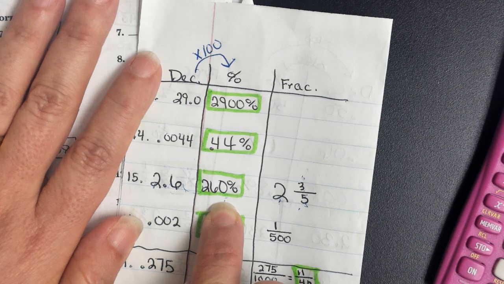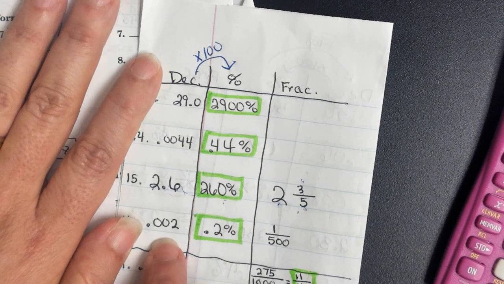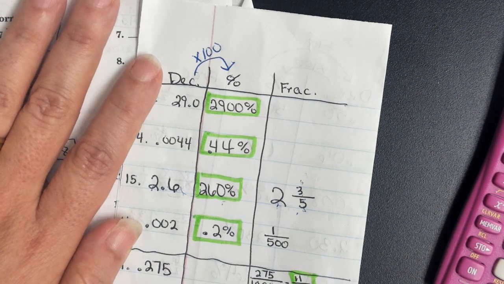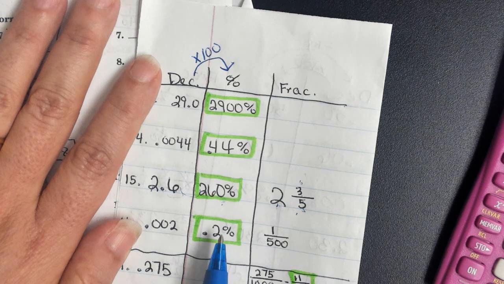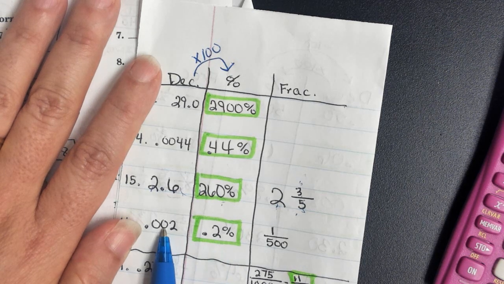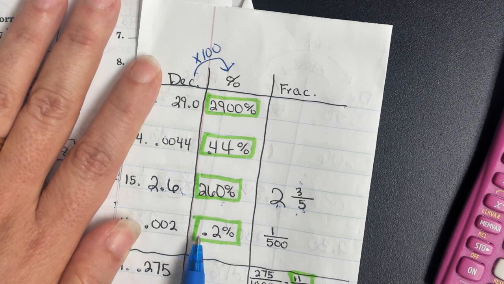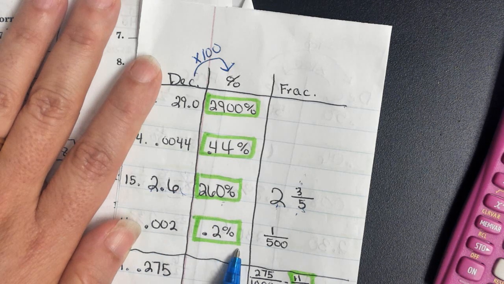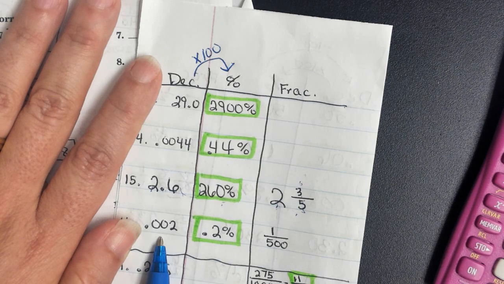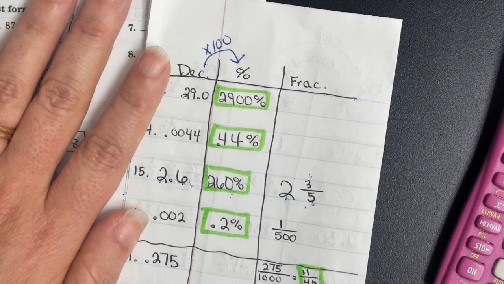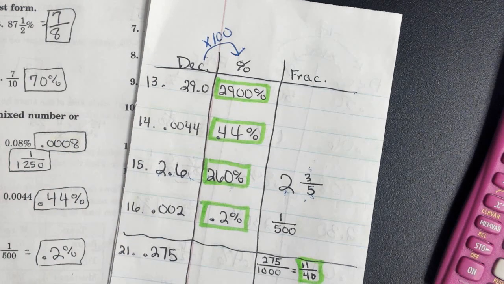You've got to know the mathematical way, not just bounce it twice to the left or the right. If you're going from here to here, you're dividing by 100. So you would take 0.2, divide by 100, and you should have that. That's just a way to check your math, especially when you get a bunch of zeros flying around, because it can get a little weird.